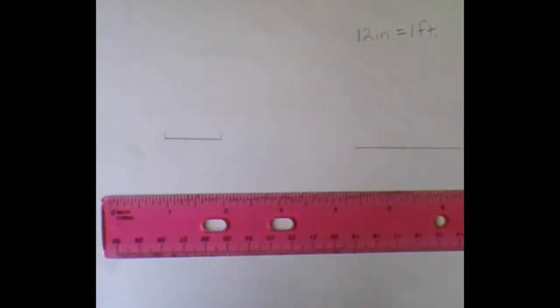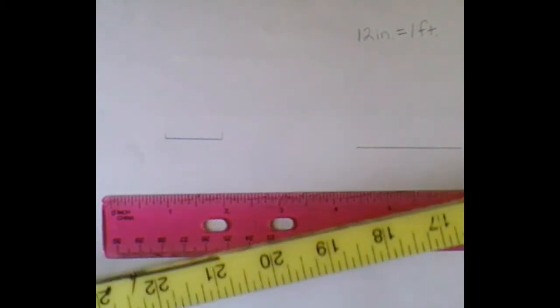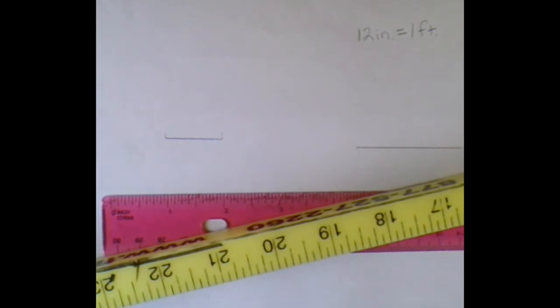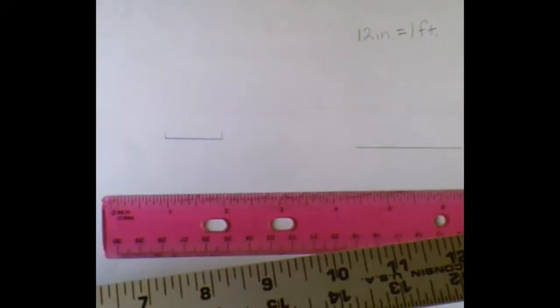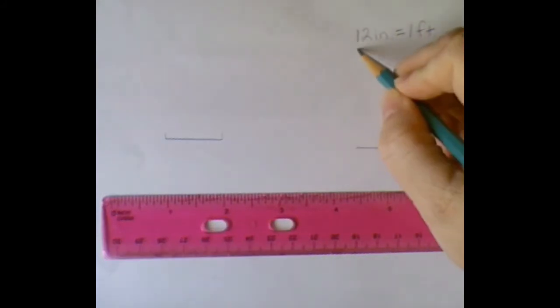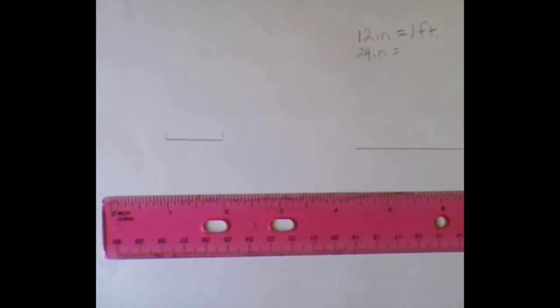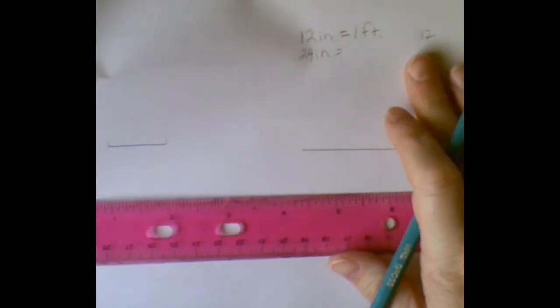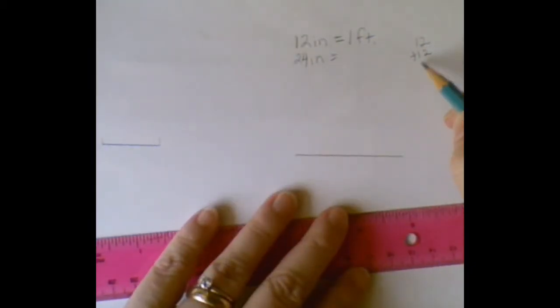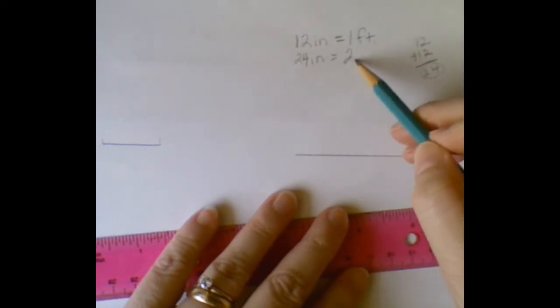Another ruler I told you, I said this was my yardstick, this yellow one. Okay, and remember it goes, let me find, there we go. This is the side, this one has 36 inches. And this one has 24. So, if I have 24 inches, 24 inches equals how many feet? If 12 inches equal 1 foot, what's 12 plus 12? 2 plus 2 is 4. 1 plus 1 is 2, 24. So that means this is 2 feet.